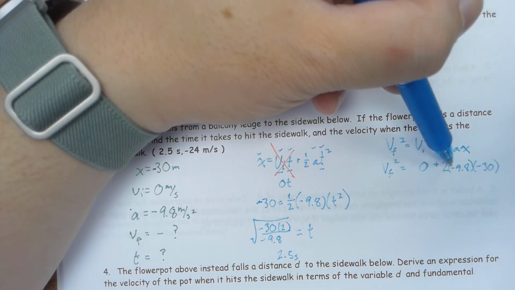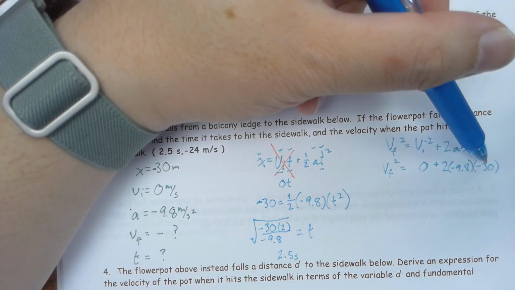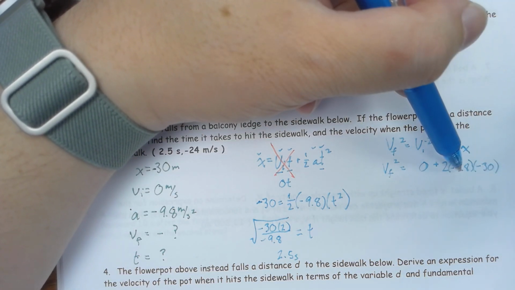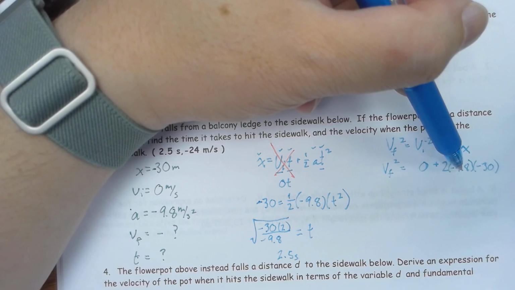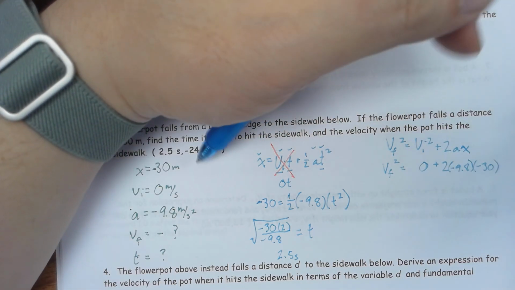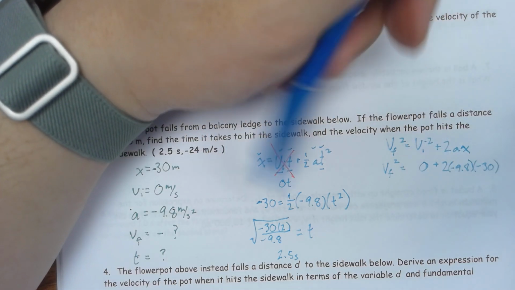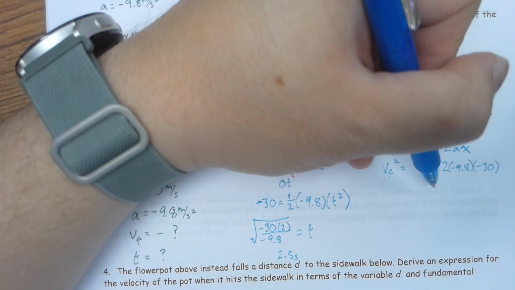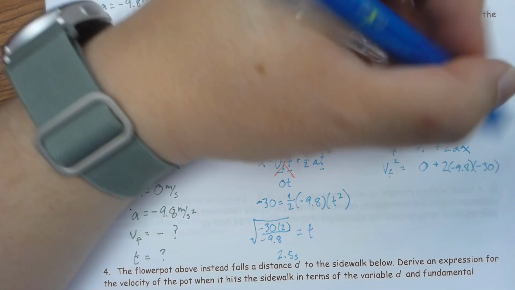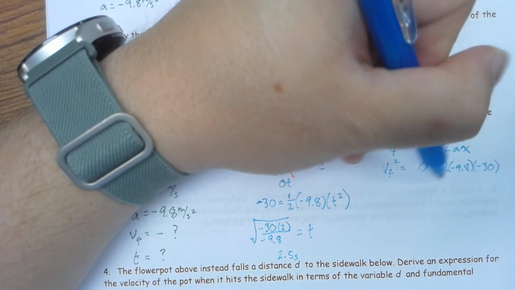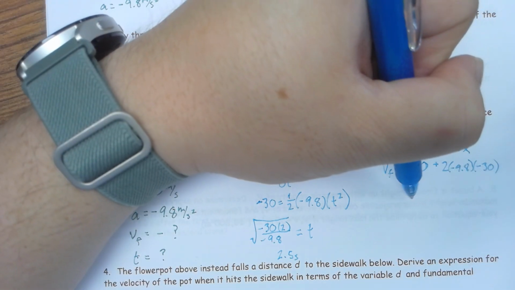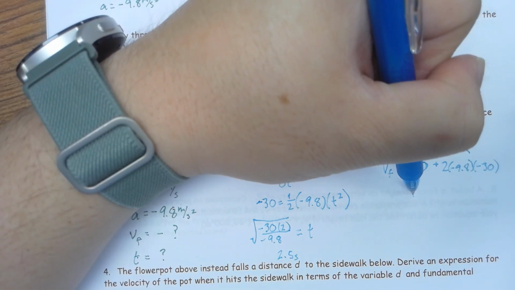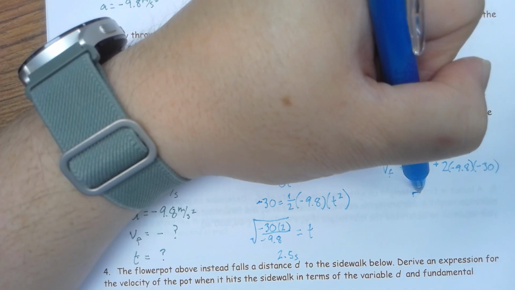So 2 times 30, 60, times 9.8 now is about 600. And then we take the square root of both sides. And so when we take the square root of both sides, it's very important that we have these two negatives that cancel out. But of course, the source information is important for us.